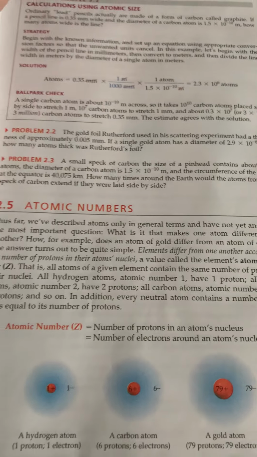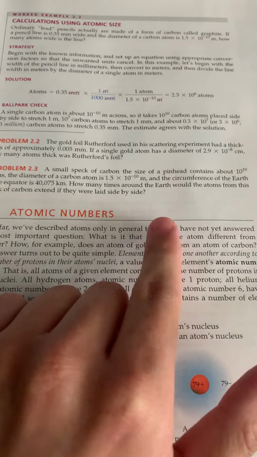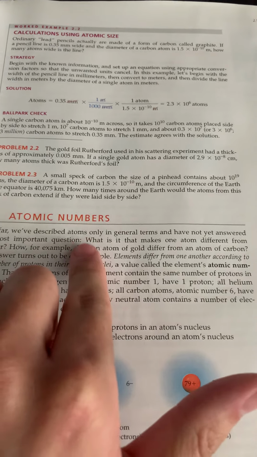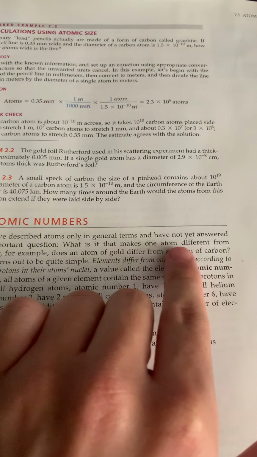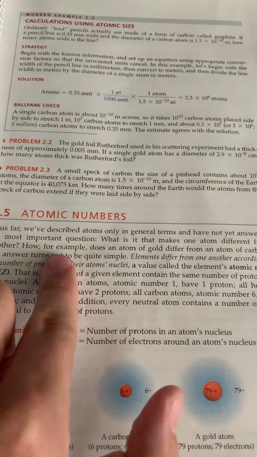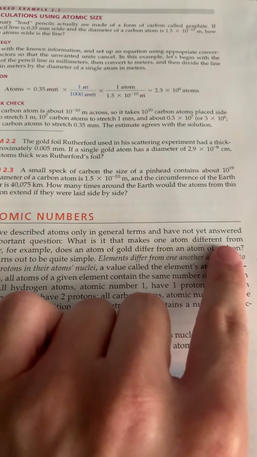Thus far, we've described atoms only in general terms and have not yet answered the most important question. What is it that makes one atom different from another? How, for example, does an atom of gold differ from an atom of carbon?